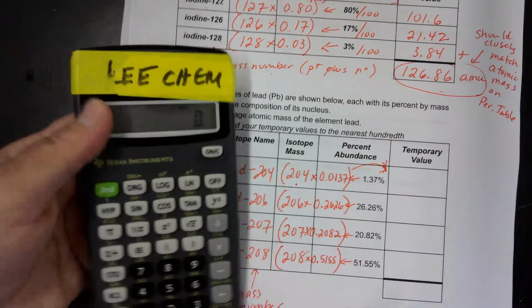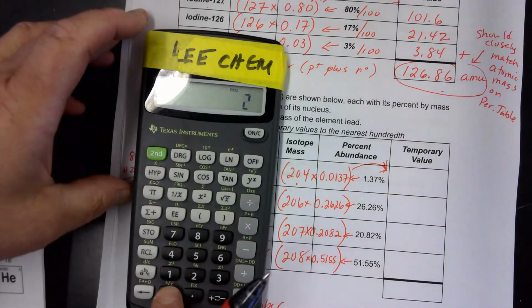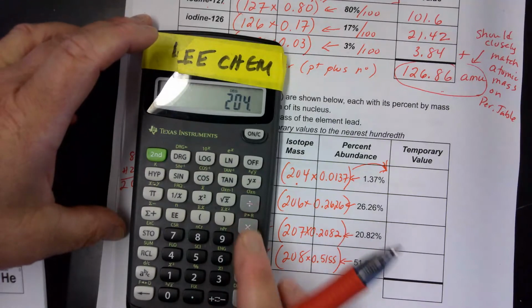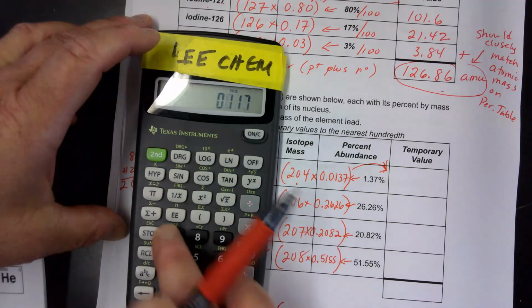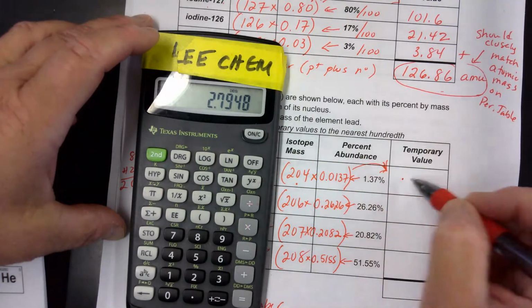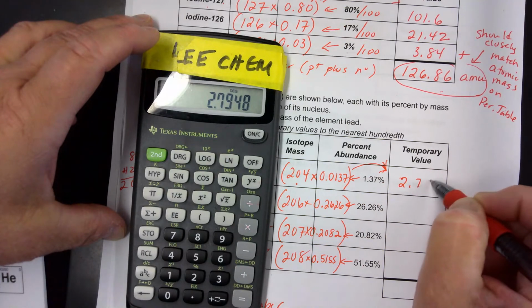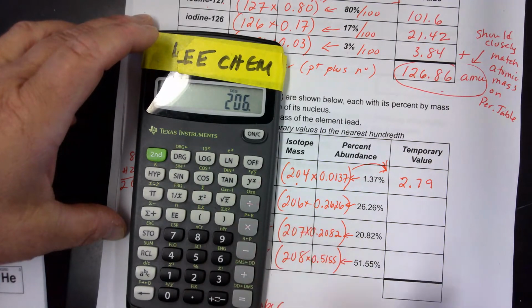So let's take a look and see what that looks like. We've got 204 times 0.0137. And that gives us a temporary value. I'm going to round that to the nearest hundredth, so 2.79. Next line, 206 times 0.2626.